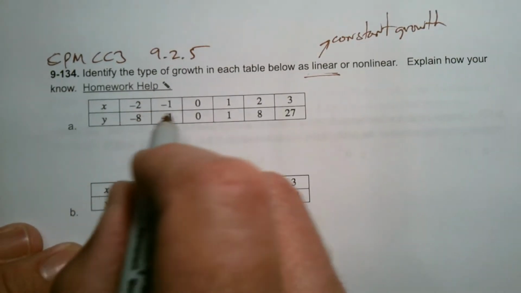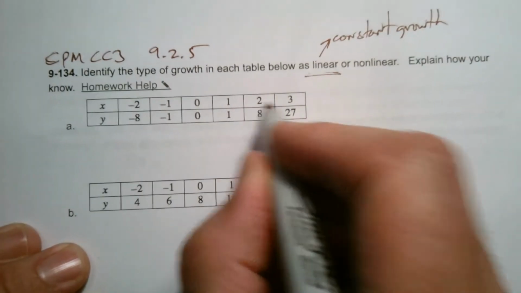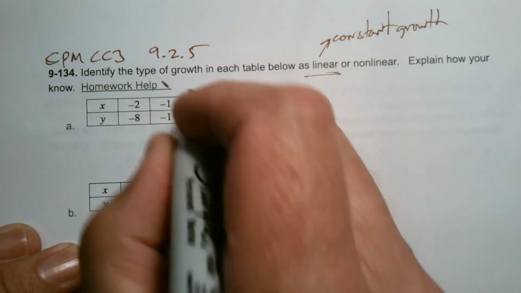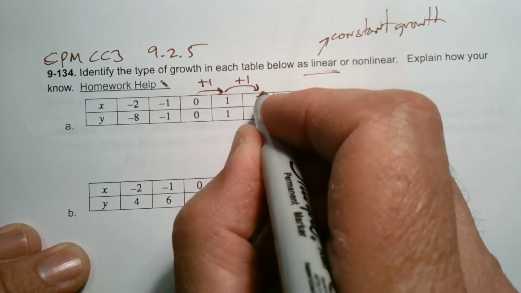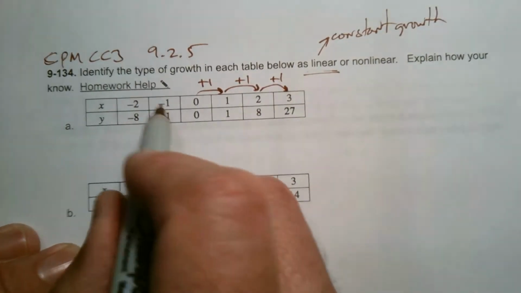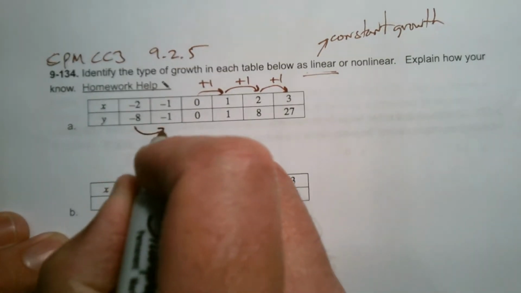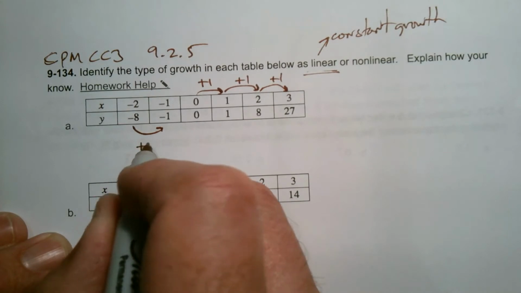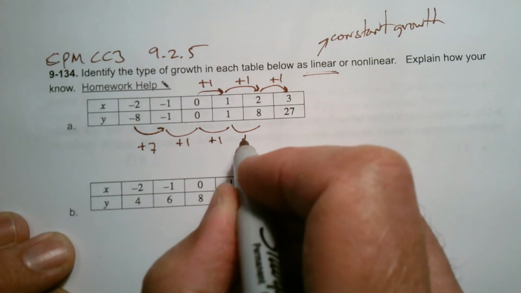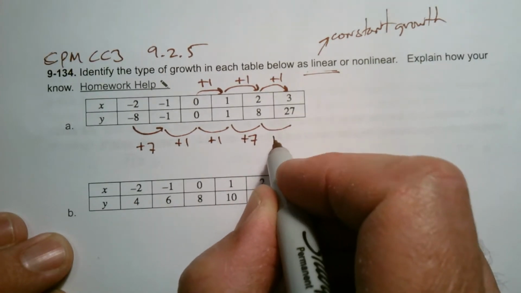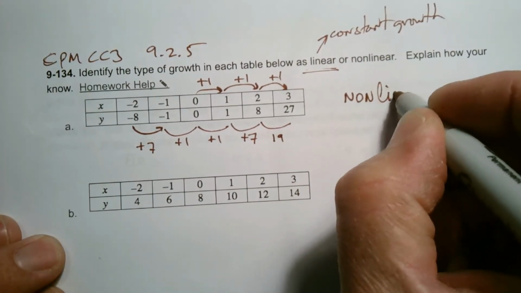So if I look going from -1 to 0 to 1 to 2 to 3, I'm growing my x each time. My x is growing by 1 each time in my table. So I could check the y values and we'll see where its growth is. If I think about this growth here, it grows by 7, and then by 1, and then by 1 again, and then by 7, and then by 19. So that's not constant. So right away, I know it's non-linear.